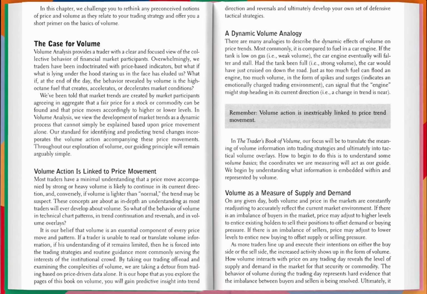In volume analysis, we view the development of market trends as a dynamic process that cannot simply be explained based upon price movement alone. Our standard for identifying and predicting trend changes incorporates the volume action accompanying these price movements. Throughout our exploration of volume, our guiding principle will remain arguably simple. Volume action is linked to price movement.